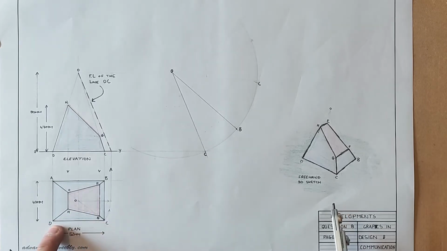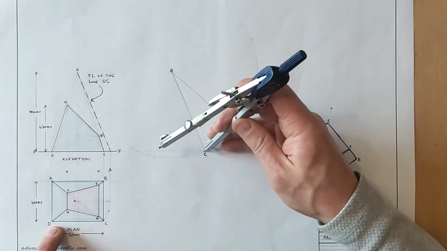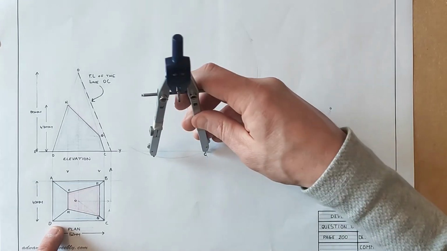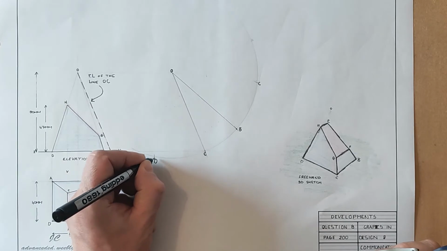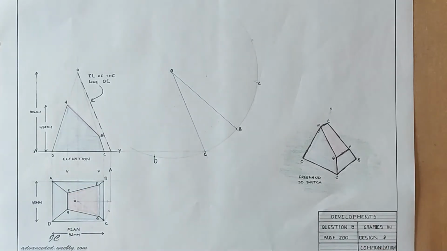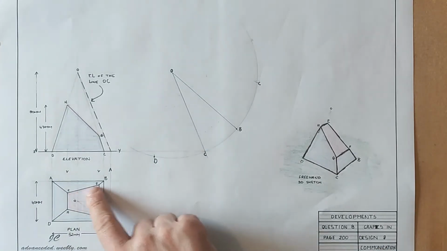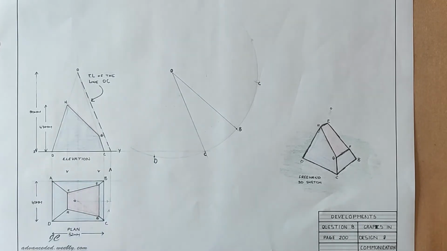That's going to be from C to D in the other direction. It's the same length, so I'm just going to swing that while I have the compass set to that. So that's your point D here. Alright, and we have one missing, so I need to get this one here from A to D.